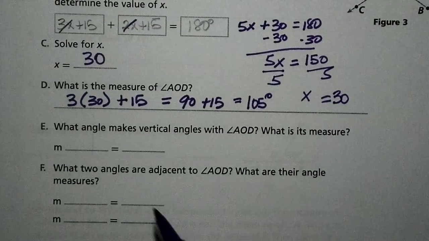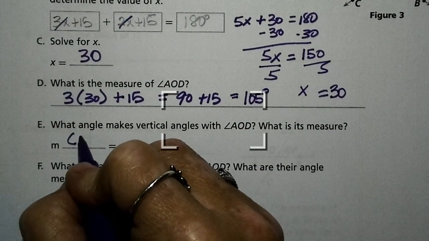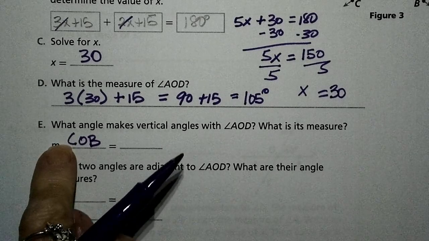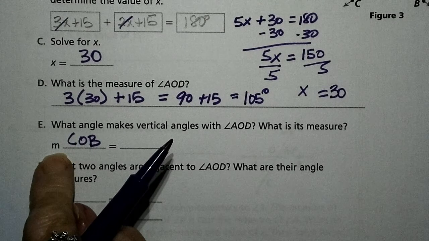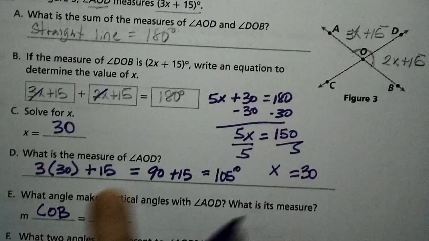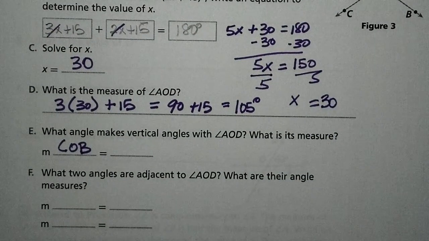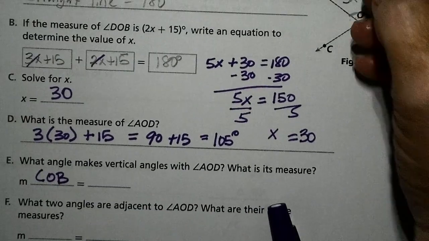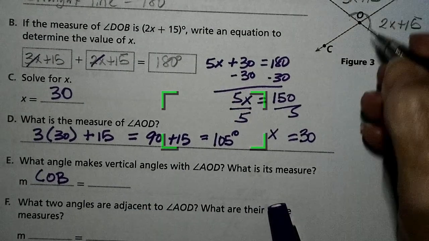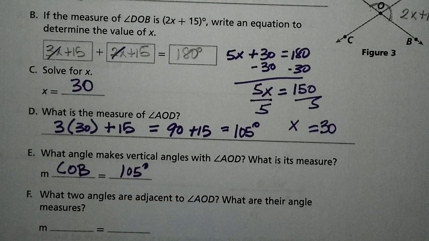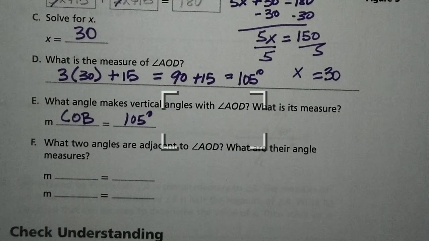Yep, COB. And M just means measure or angle. Okay? So if this is 105, what is COB? It is also 105? Correct. It is also 105 because it is vertical.